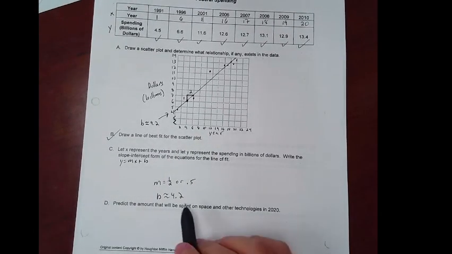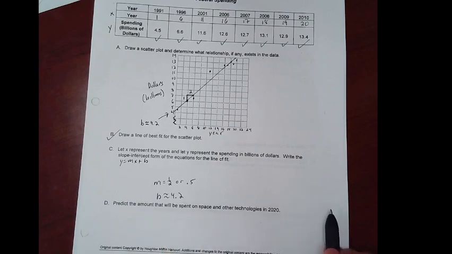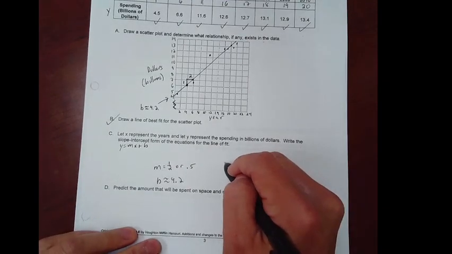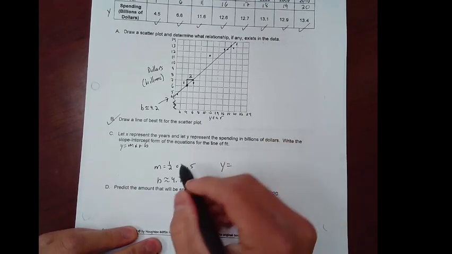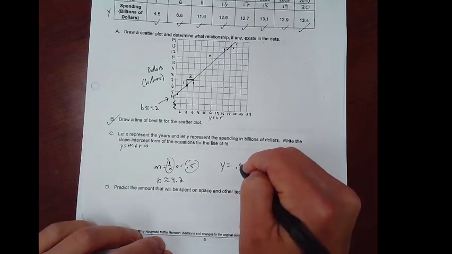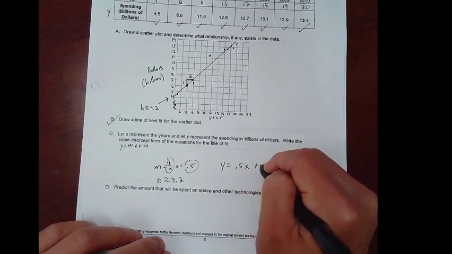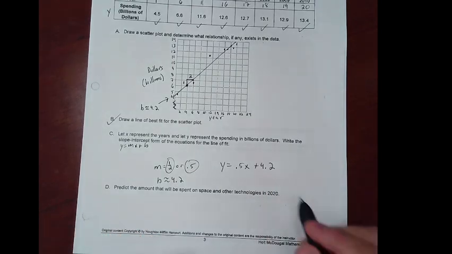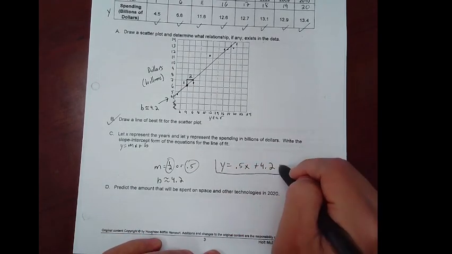My slope is 1/2 and my y-intercept is 4.2, so let's write our equation. y equals, I can use either one, I'm just going to use the 0.5: y equals 0.5x plus 4.2.